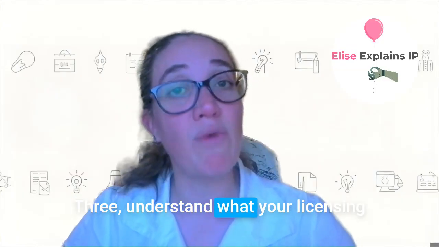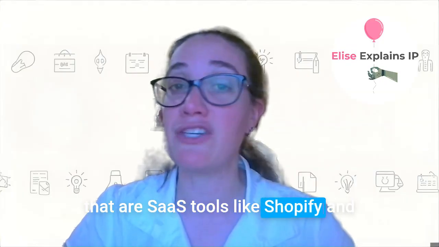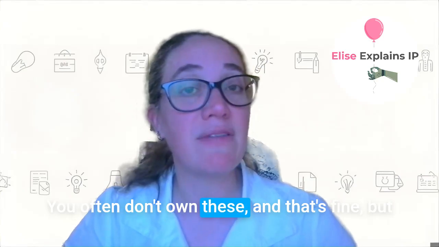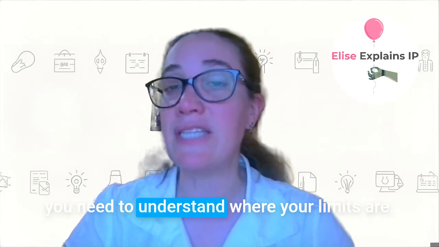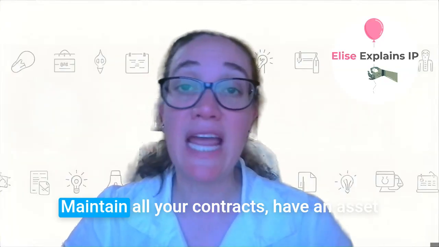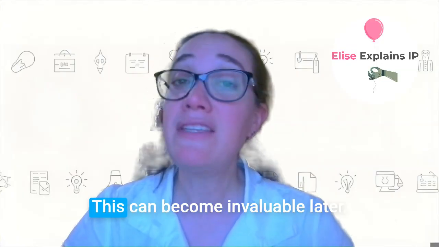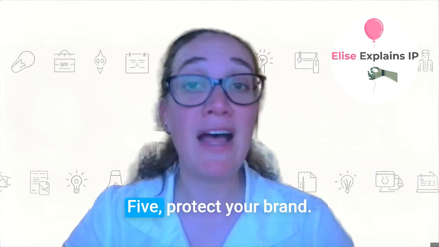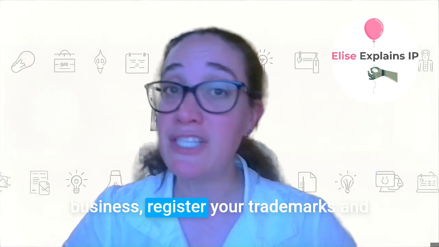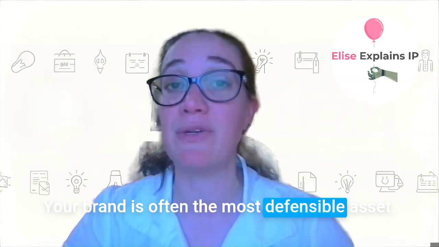3. Understand what you're licensing versus owning, especially with platforms that are SaaS tools like Shopify and Wix, and their plugins and integrations. You often don't own these, and that's fine, but you need to understand where your limits are. 4. Keep records. Maintain all your contracts, have an asset register, source files, and access credentials. This can become invaluable later. 5. Protect your brand. If your website or app is core to your business, register your trademarks and ensure consistent use across them. Your brand is often the most defensible asset.